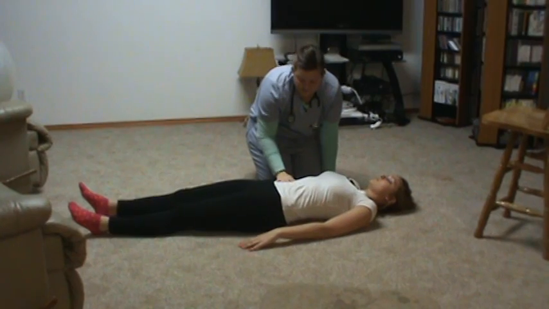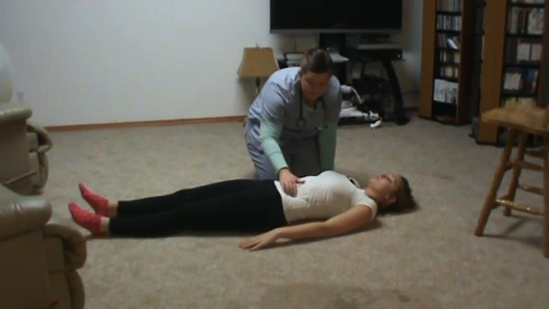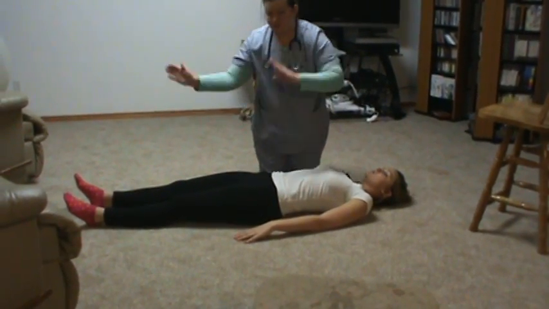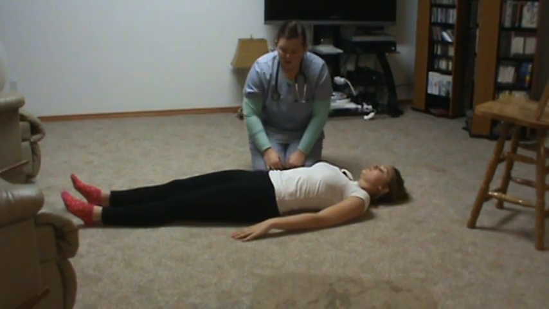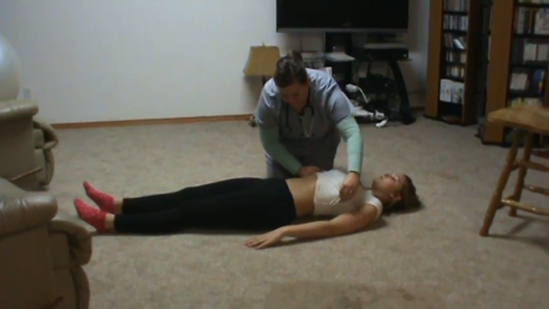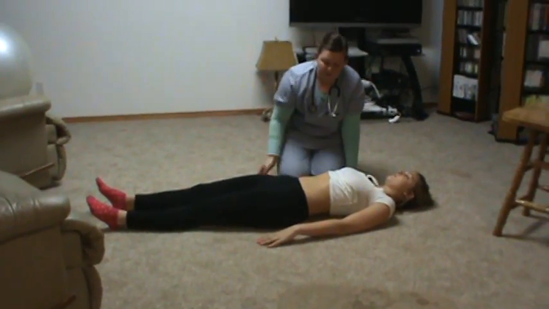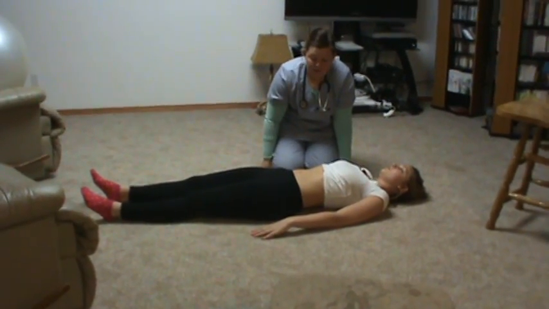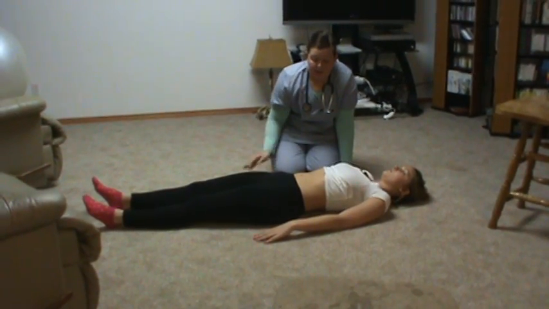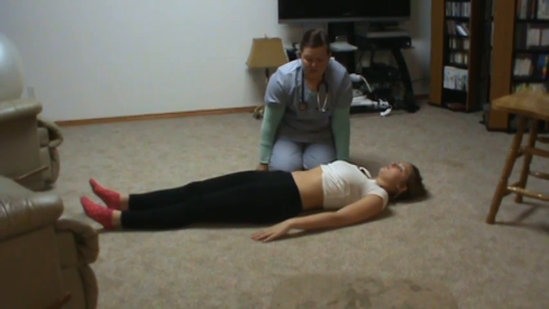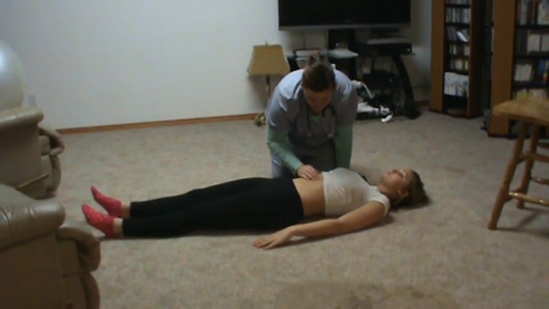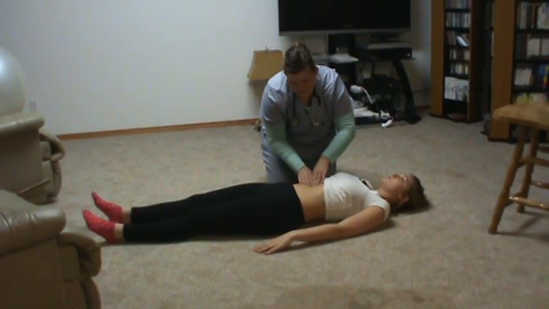Now I'm going to palpate for tenderness. There's not any tenderness. Okay, so now making sure that there is privacy. Is it okay if I lift up your shirt and expose your stomach? So I'm observing and assessing her belly button, and it is inverted, and it is in the center of her abdomen, which is what we would expect. Now I'm going to palpate the liver and the spleen.